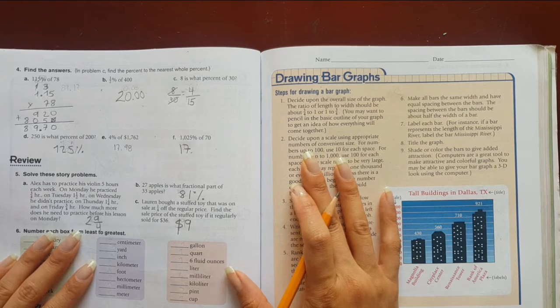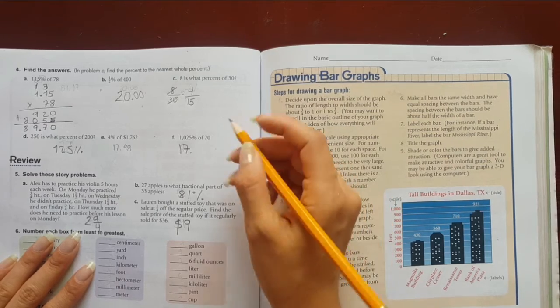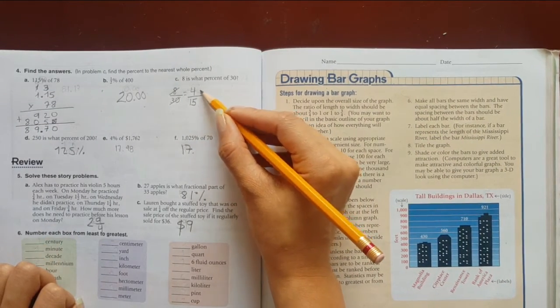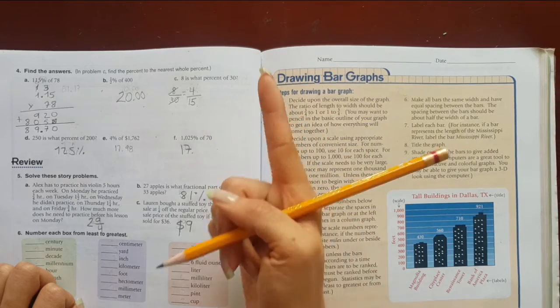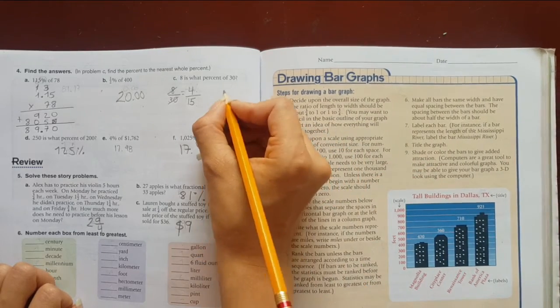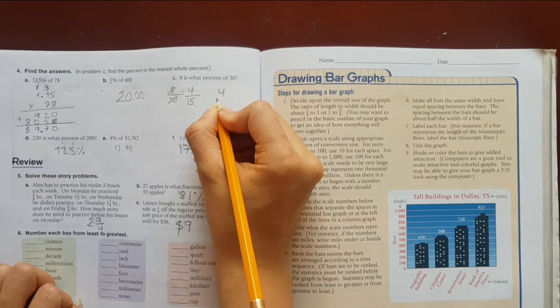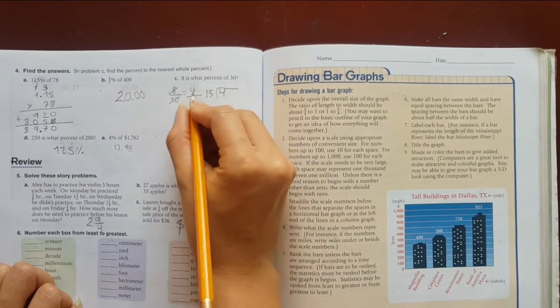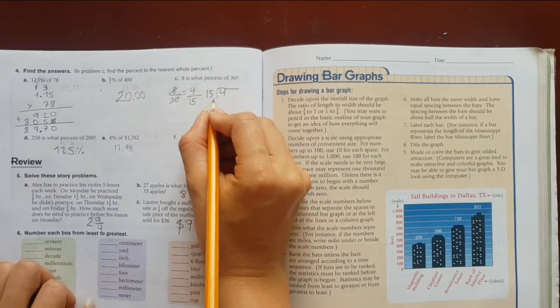4 dividido 2, pues 2. Pero 15 se puede dividir en 2? No. 15 lo puedo dividir en 3, pero el 4 no lo puedo dividir en 3. Entonces, ninguno de los dos se puede dividir por un mismo número. Entonces, no puedo. ¿Qué hago? Me salto y de una divido. Recuerda, el numerador adentro y el denominador afuera.